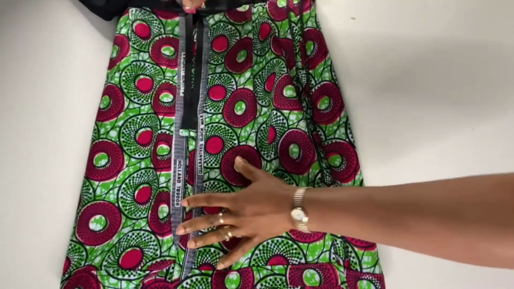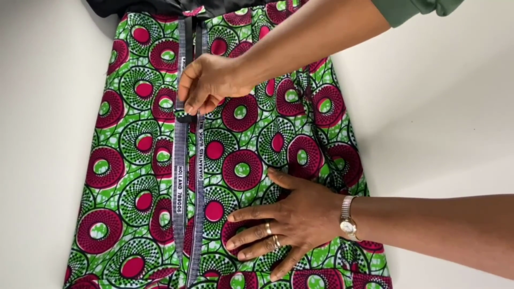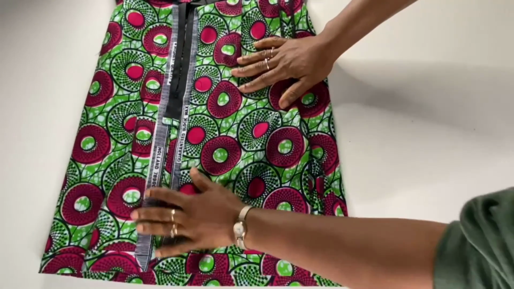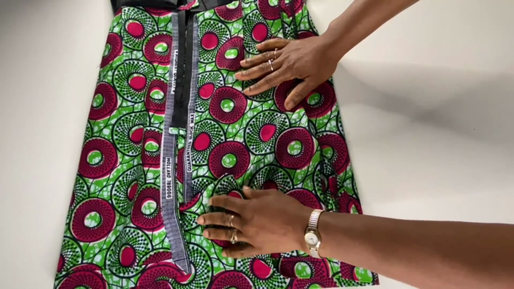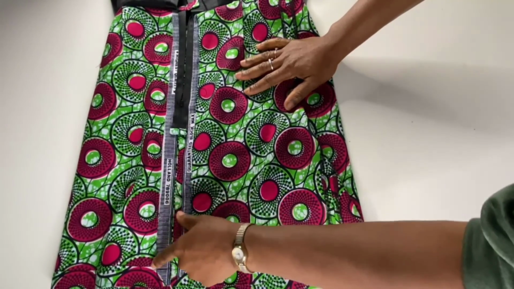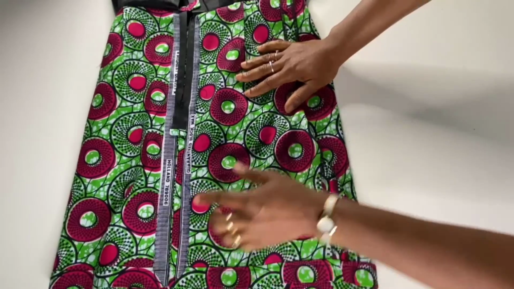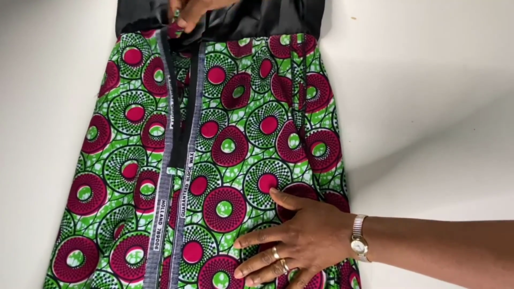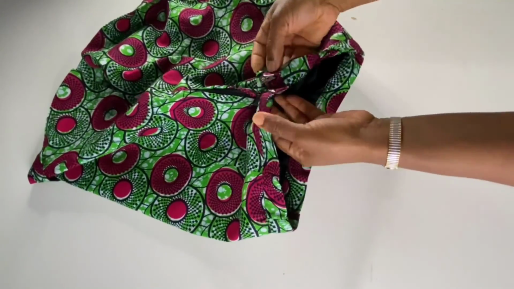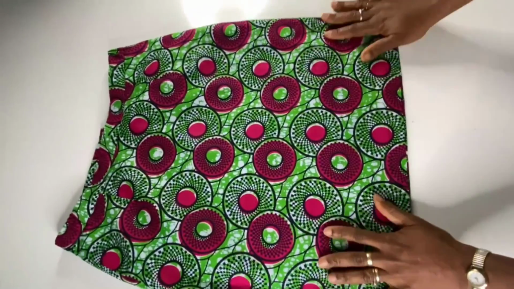And that's the zip. The zip has been neatly finished as well. I went ahead and created an opening for ease of working. So everything is all neatly hemmed and finished. So I'll go ahead now and show you the skirt on the dress form.